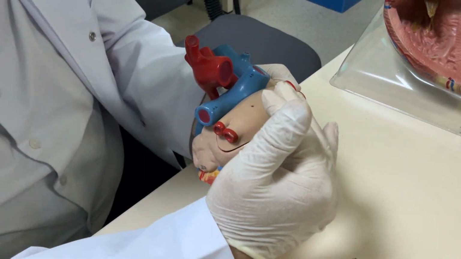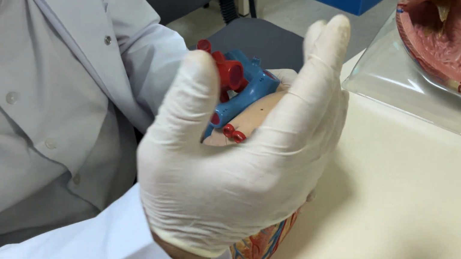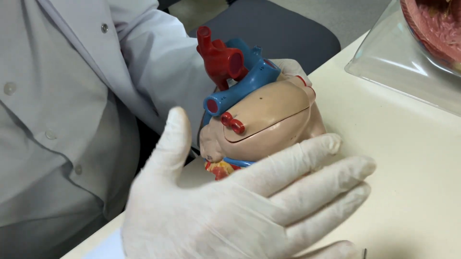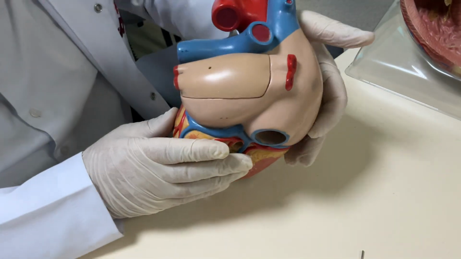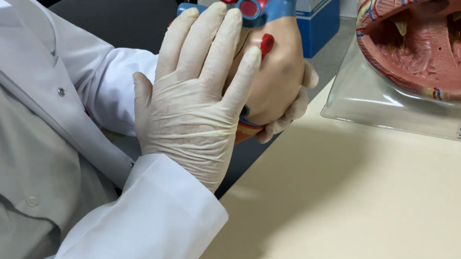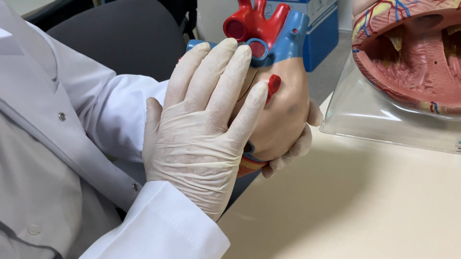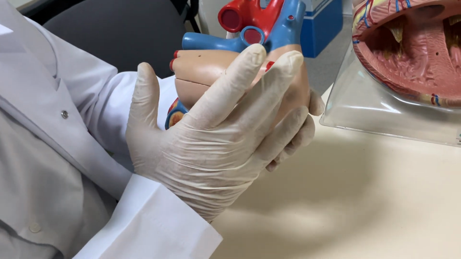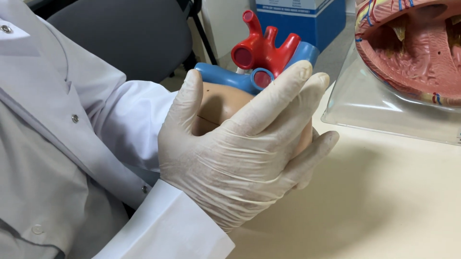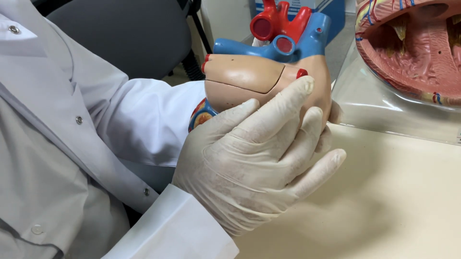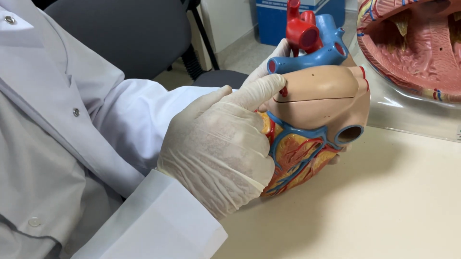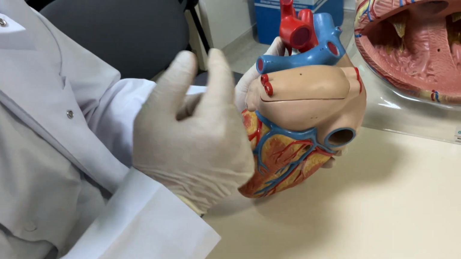Pericardial sinus is right here, bounded by the right pulmonary veins and the inferior vena cava on the right, by the left pulmonary veins on the left. Very good.